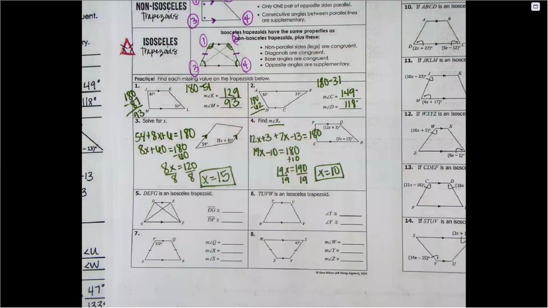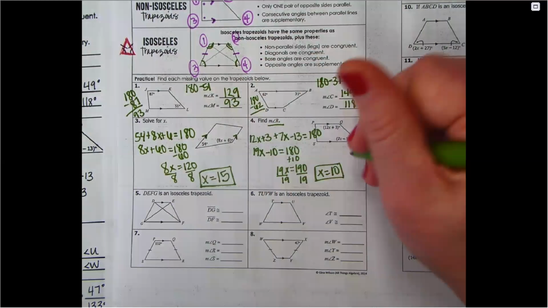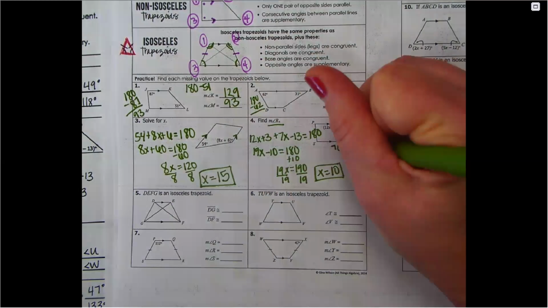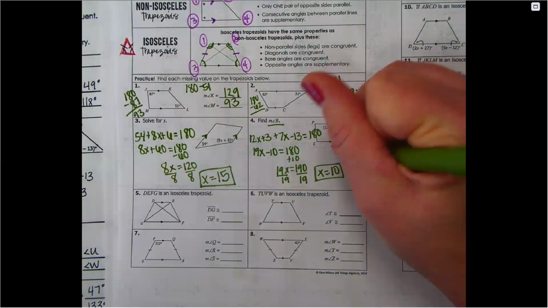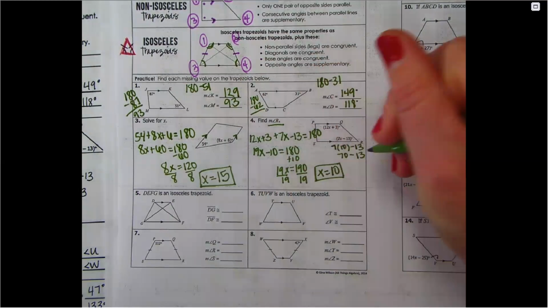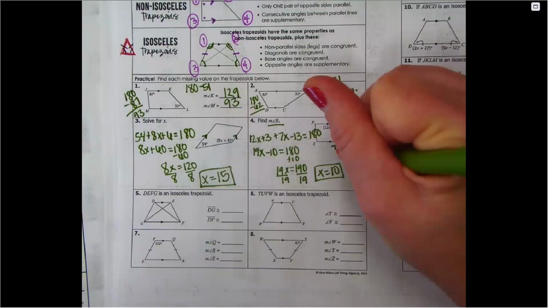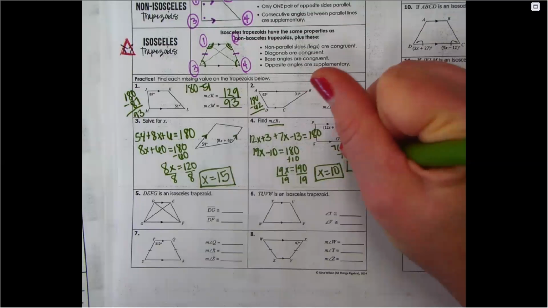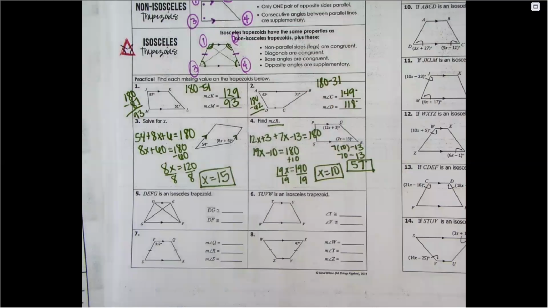Now, that's not it though. That's not what we were looking for. They want us to find r. How are we going to find r? Yeah, very simple. Just plug it back in. 70 minus 13 is 57, which is actually the answer. So 57 is the real answer.